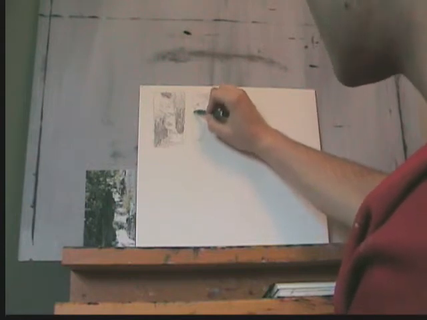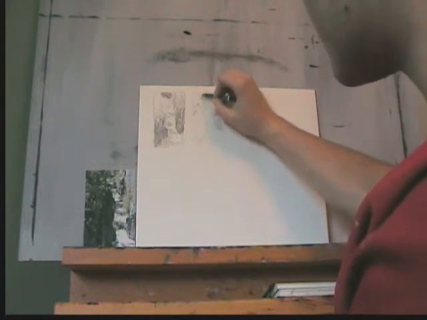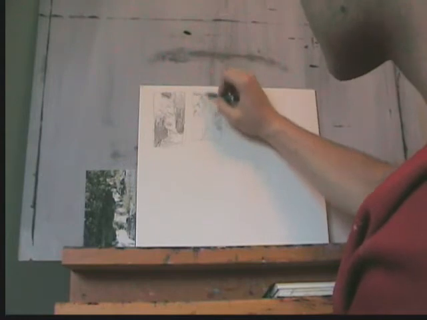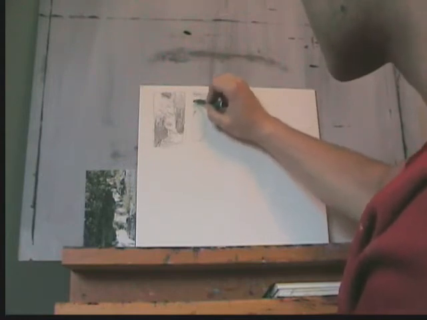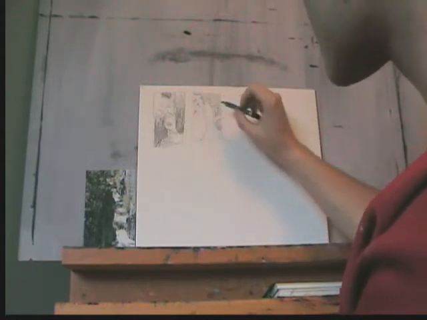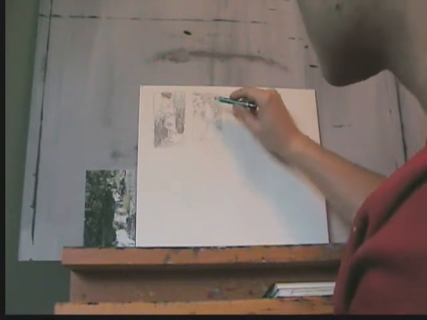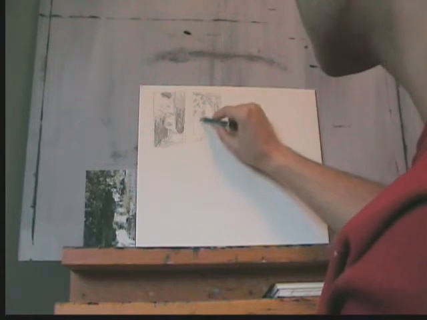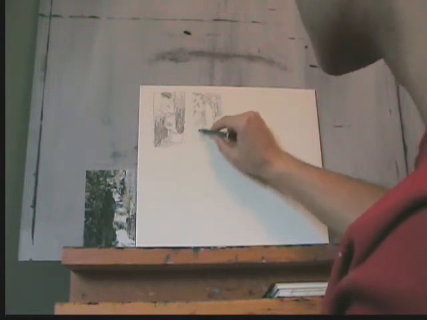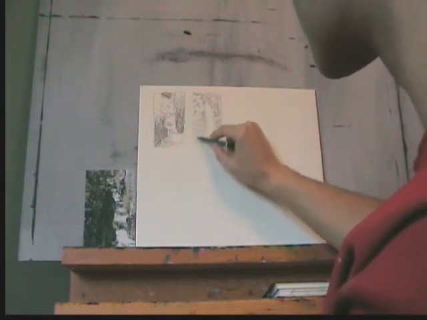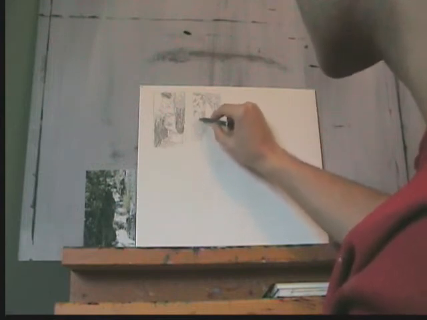So I'll just go around the foliage I drew. Maybe make this dark mid-tone there.